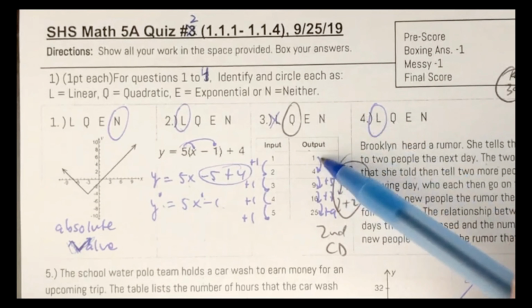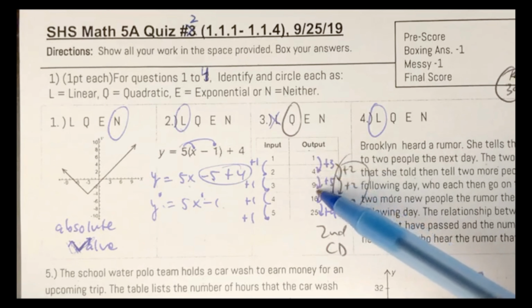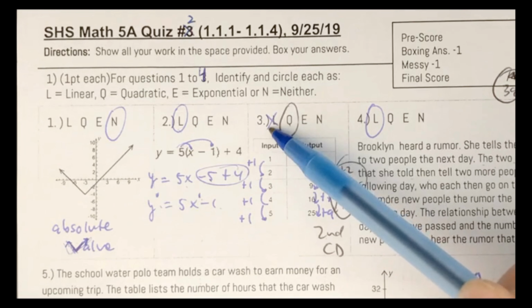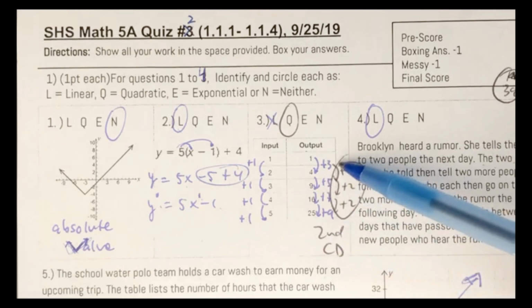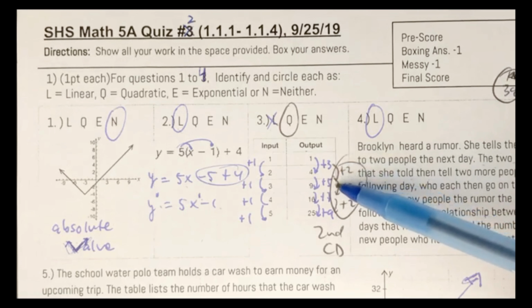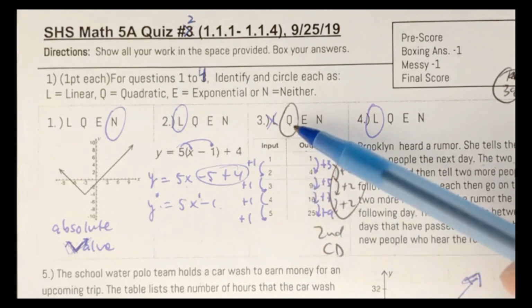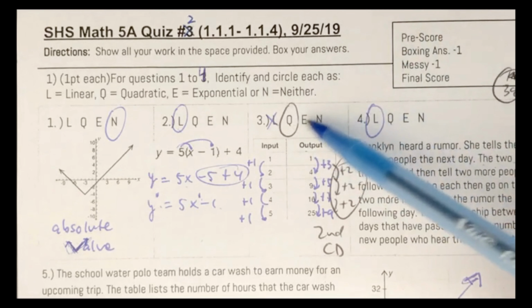Question number 3, I'm noticing that I have to add values, so add 3, add 5, add 7, add 9. This is not a first common difference. A first common difference would be linear, so it's not linear because they are not the same number. If you add on the second set of numbers, you have a second common difference, and that was quadratic. So quadratic is your answer.